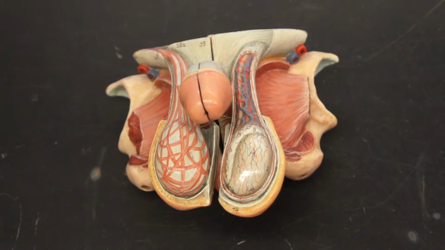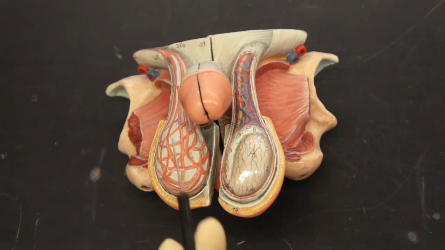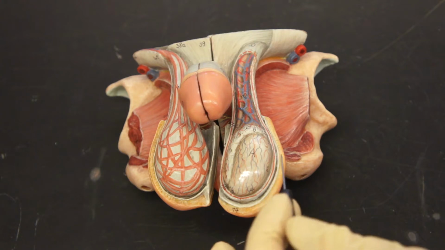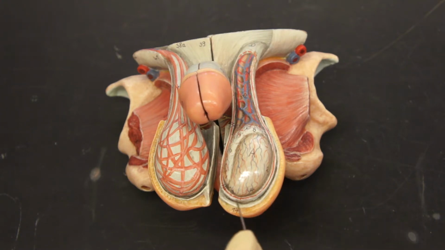On this model of the external male genitalia, we can see the 4 layers of the scrotum: the scrotal skin, then deep to that, the dartos muscle. Deep to that, we have the superficial scrotal fascia. Deep to that, we have the cremaster muscle in red.